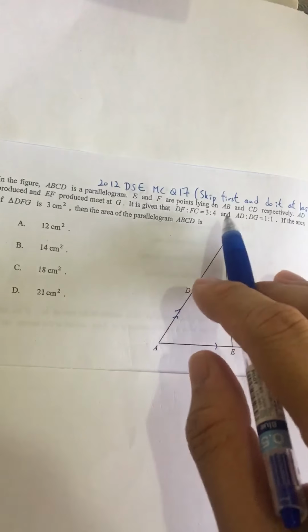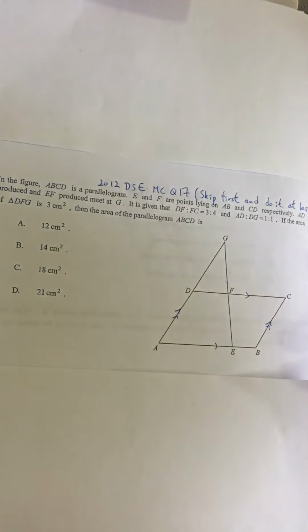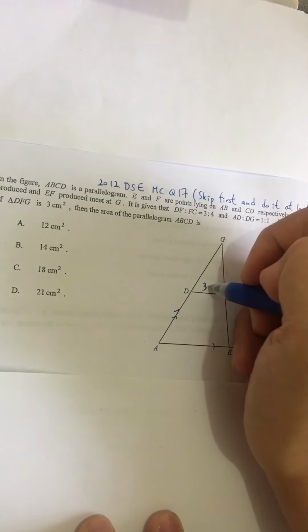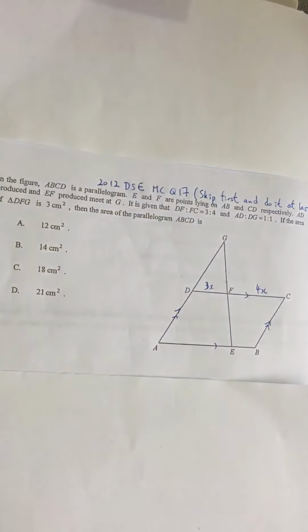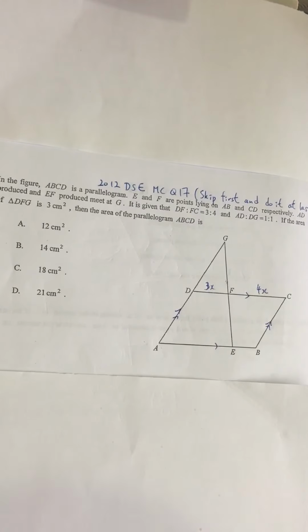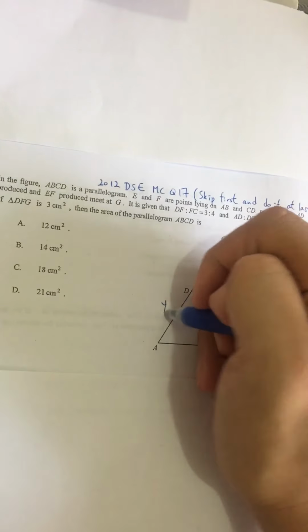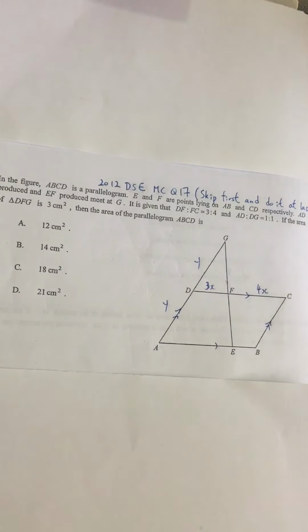And about the ratio, we just need to write down DF to FC, that will be 3x to 4x, okay? 3x to 4x. And also we have AD to DG. AD to DG is 1 to 1. That means this is y, this is y. Normally I will just write down like this.